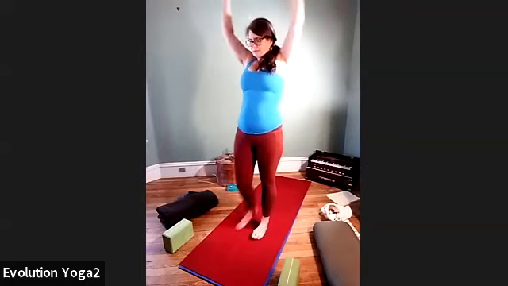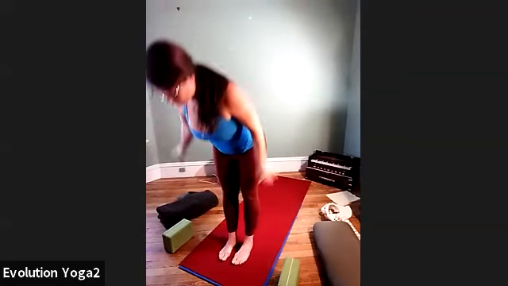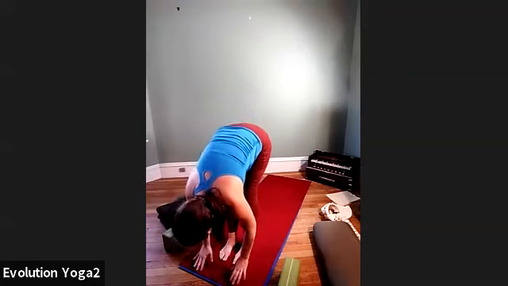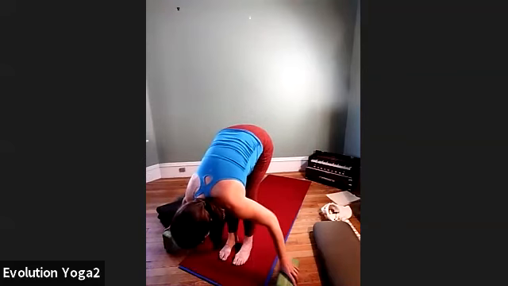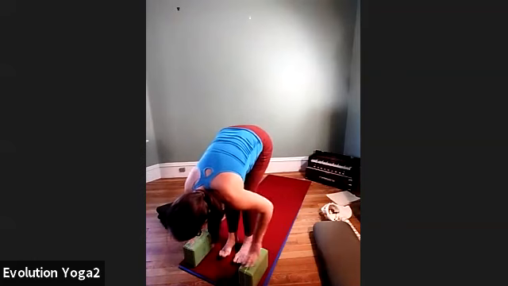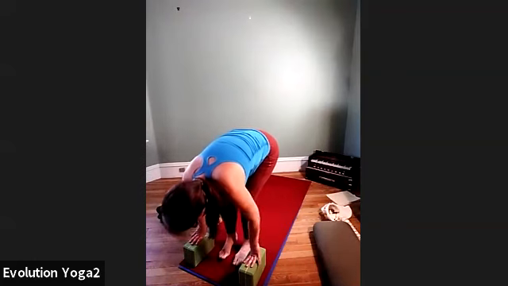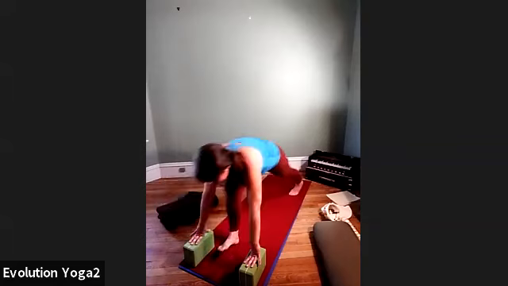And then release the arms down and then come down into a forward fold as we move through a slow sun salutation. You can have your blocks or whatever prop you need there, perhaps even in front of you. And then step back with the right leg.